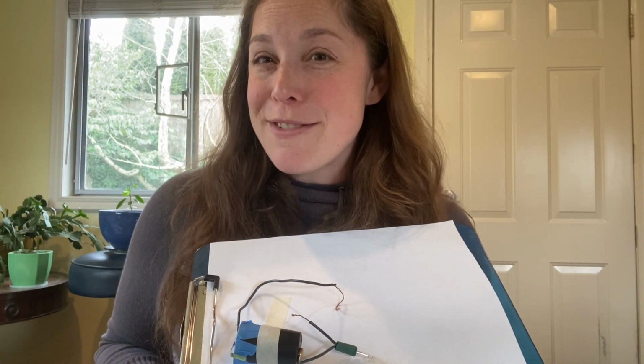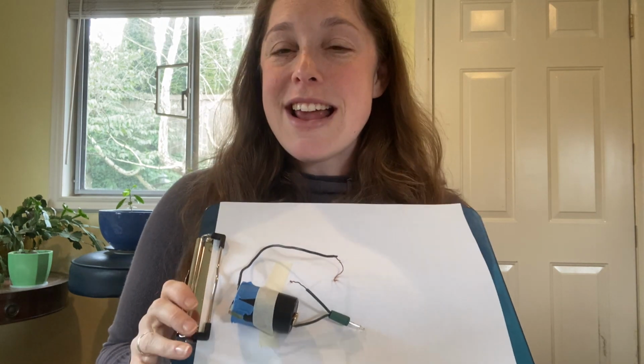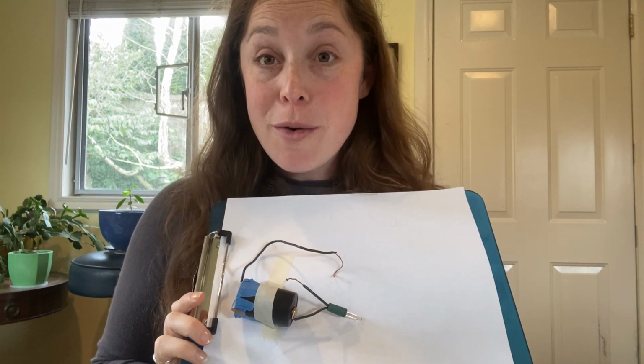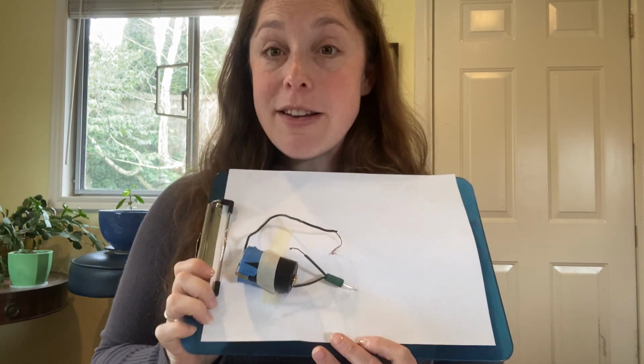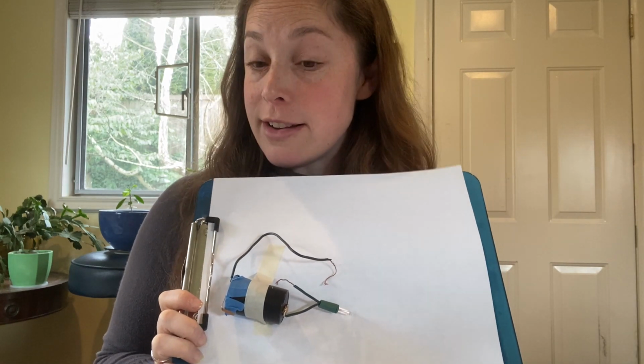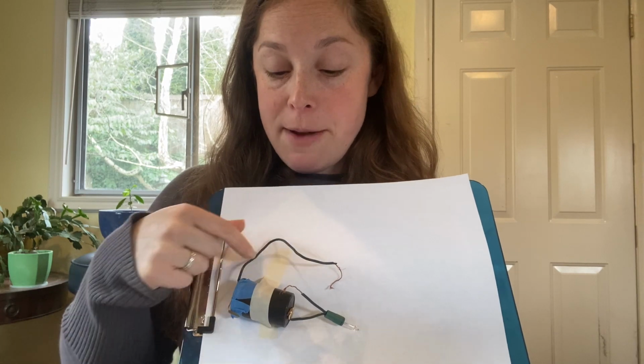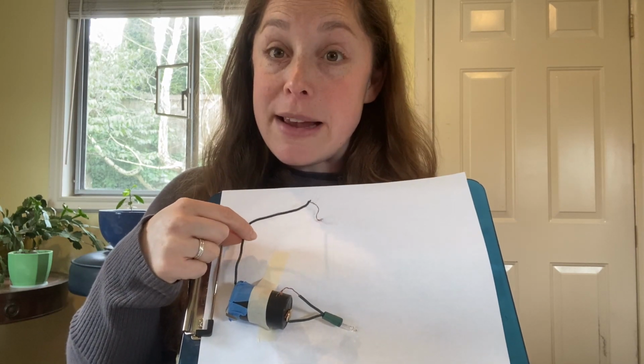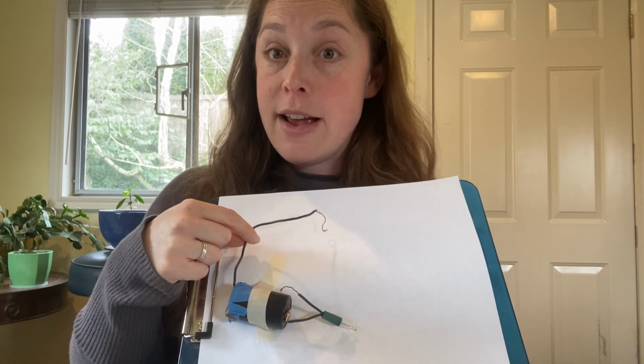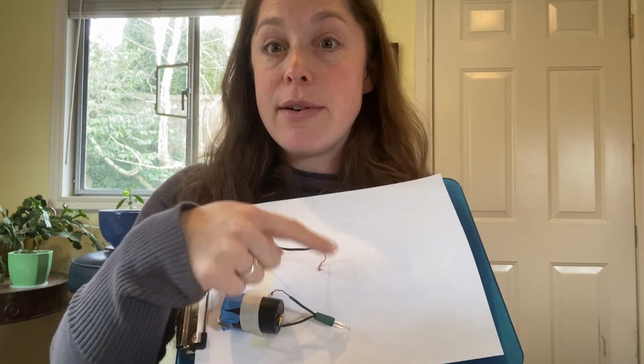All right, are you ready for today's project? Today's project that you can work on over the weekend also is to make a simple circuit. So only use one light bulb and one battery, and you can use as many pieces of your wire as you want, and you can connect them in any order.